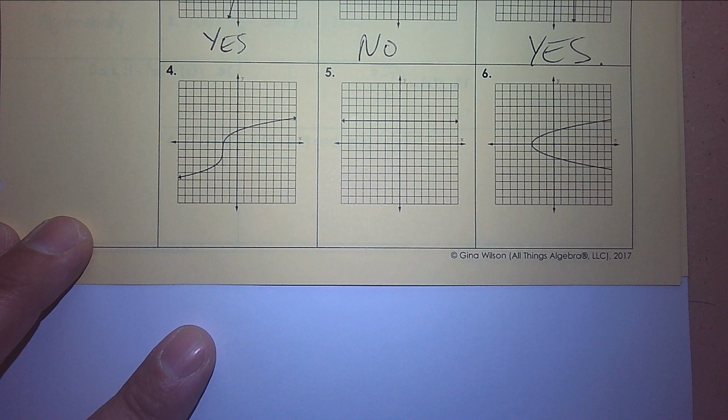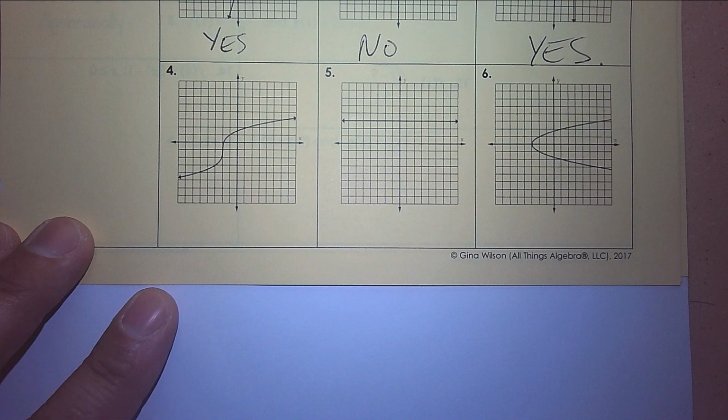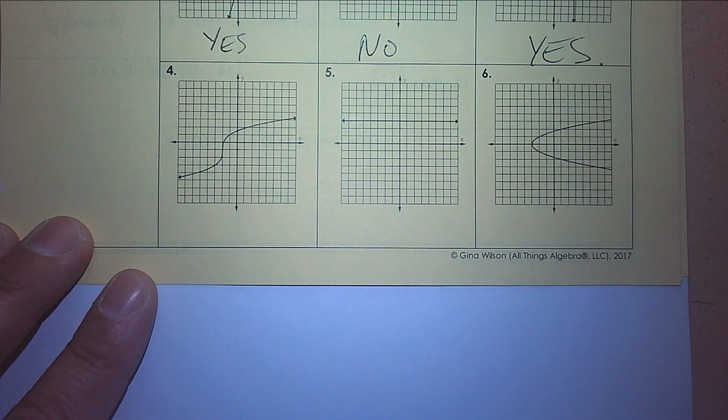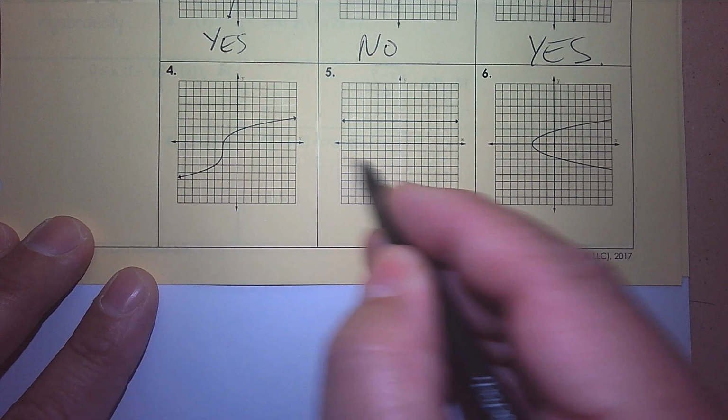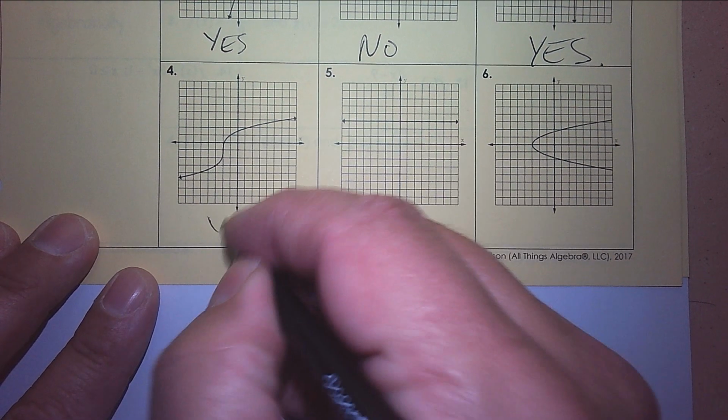Hey, cube root. Do you have a redo quiz next week on that, right? Square root functions, cube root? Is cube root a one-to-one function? Yeah, no matter where you draw it.